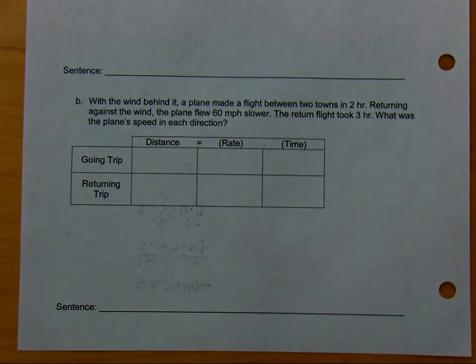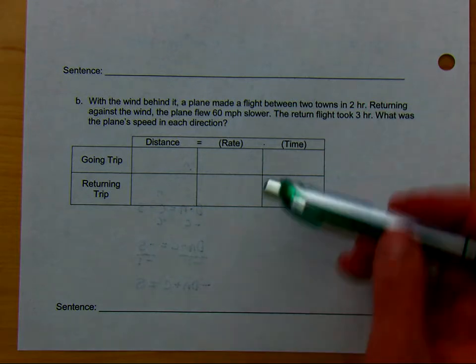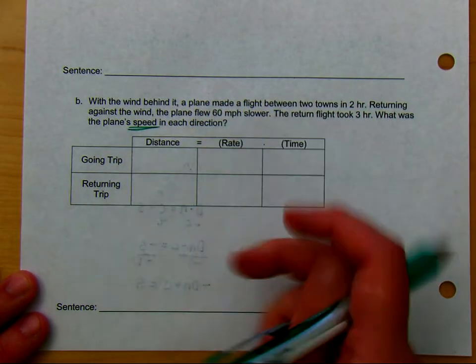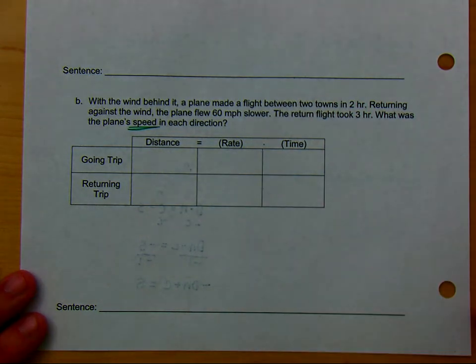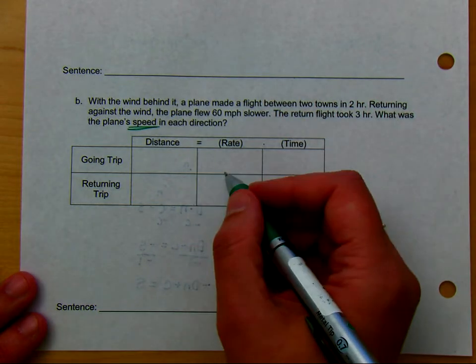Okay, so for the next one, it says, with the wind behind it, a plane made a flight between 2 towns in 2 hours. Returning against the wind, the plane flew 60 miles per hour slower. The return flight took 3 hours. What was the plane's speed in each direction? So this time, when they're asking us for speed, what one of these things, distance, rate, or time, is the unknown? The rate. We don't know the rate.